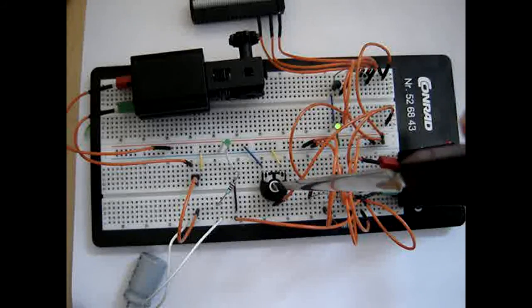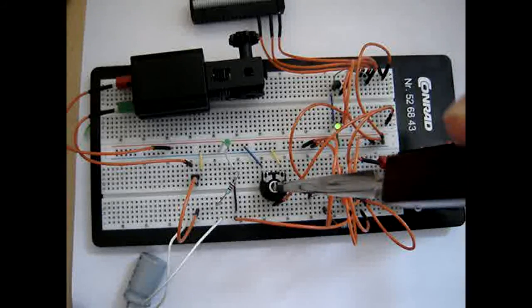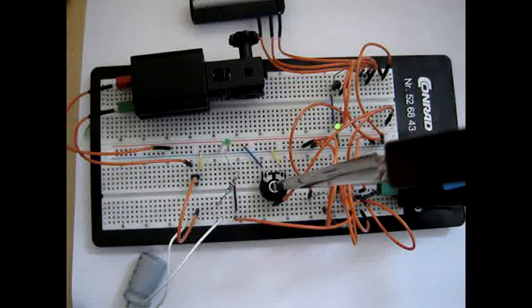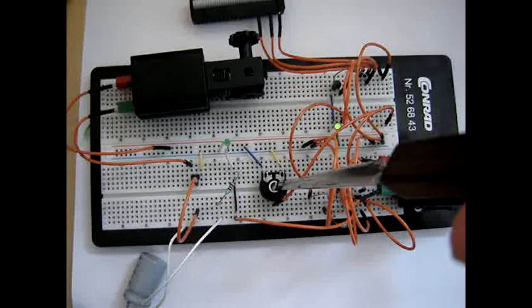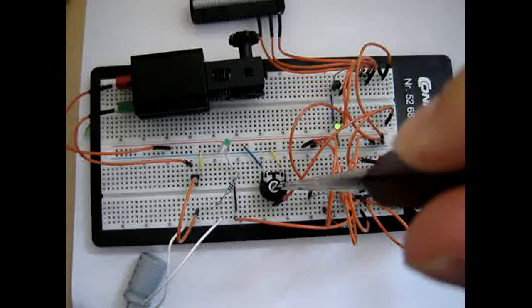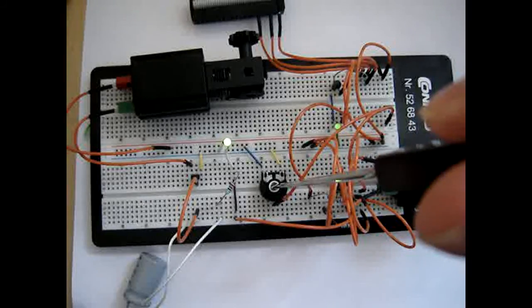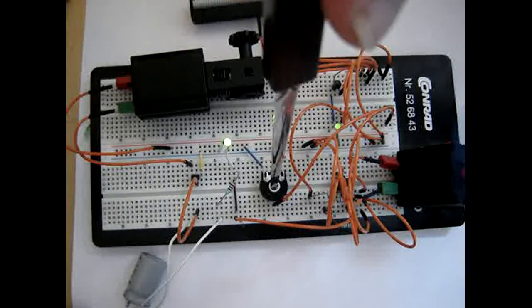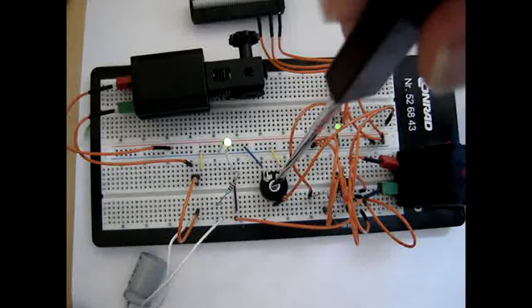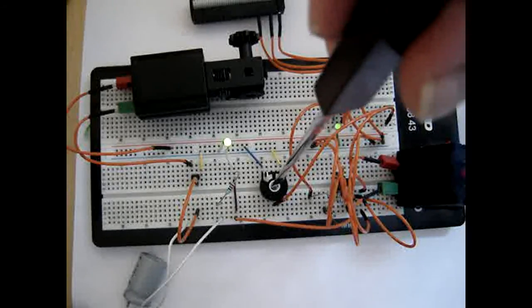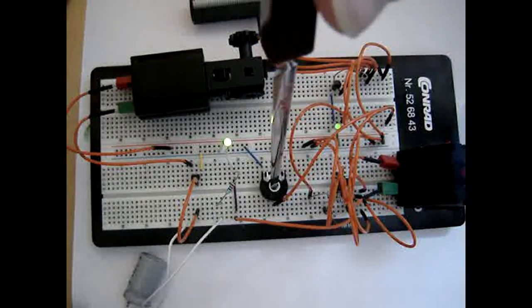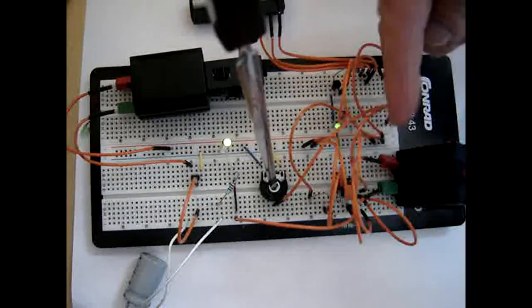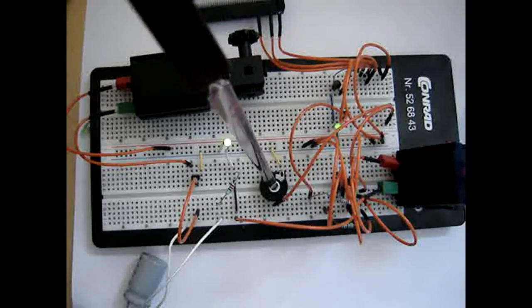For now, I am slowly turning up the voltage. You can see and hear, hopefully, that this motor is working.